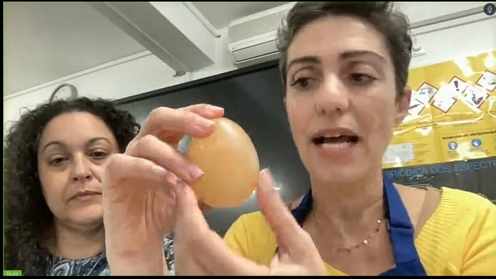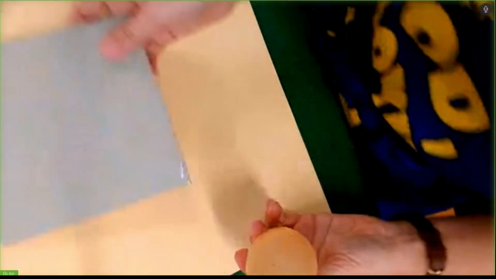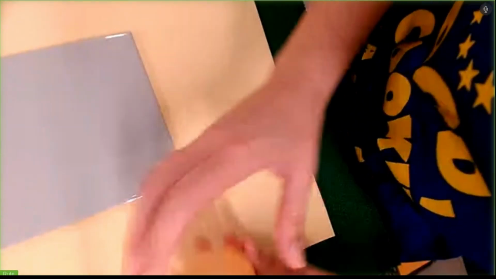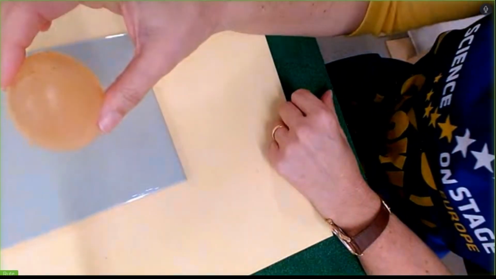So I have here this egg that I put in vinegar for less than 24 hours, depending on the egg. I will show you what happened. We get this soft, rubbery, bouncing egg.